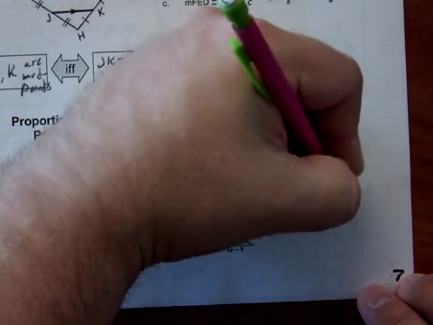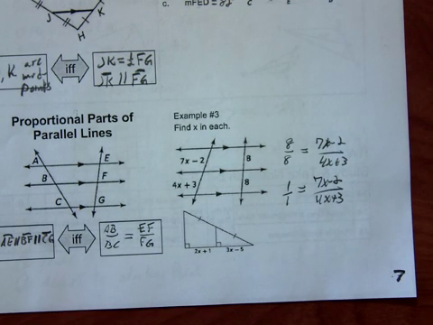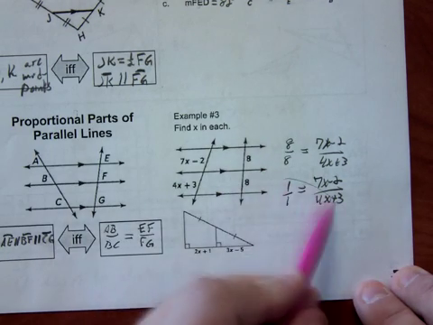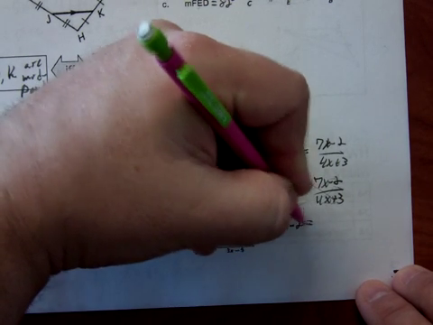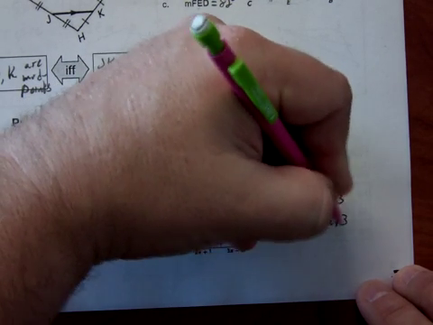Yes. Yep. Okay, I know it's time to go. I'm going to cross multiply so you guys can at least see the rest of it. So cross multiplying here, you get 7x minus 2 equals 4x plus 3. And now you can solve.